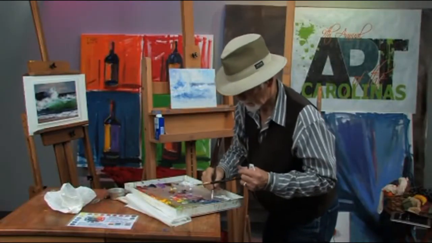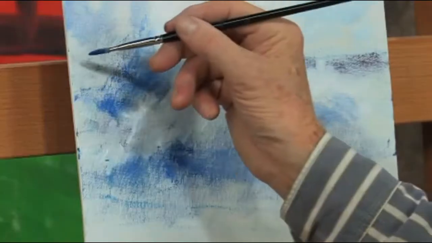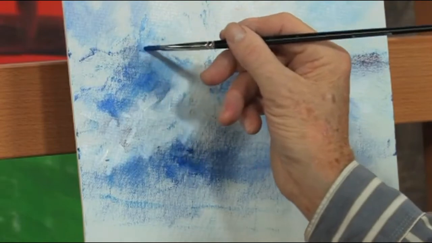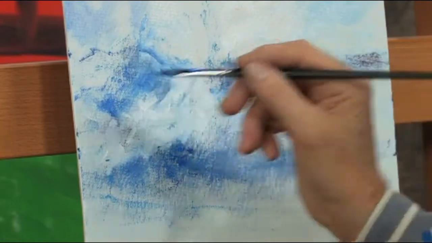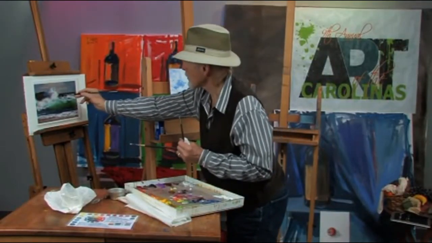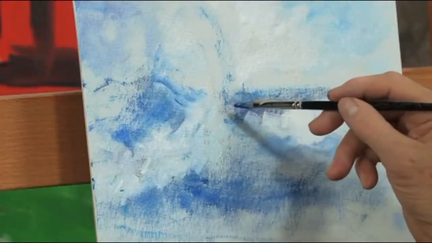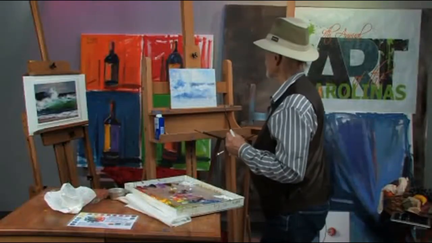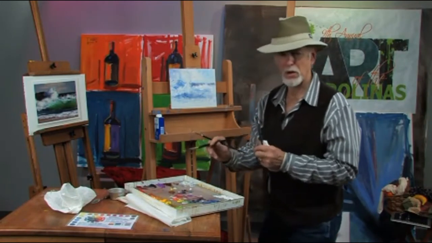Sketch it here. It's that rock right here. And that rock, if you can see it real close, comes right out of here into the open. There you go. Okay, that's as far as we're going to go on that one.